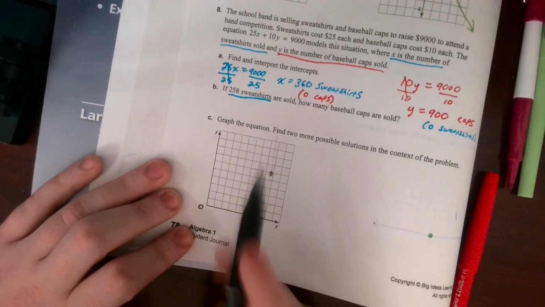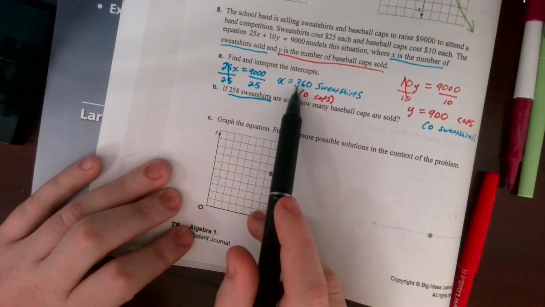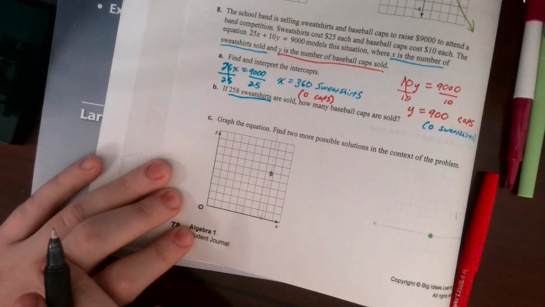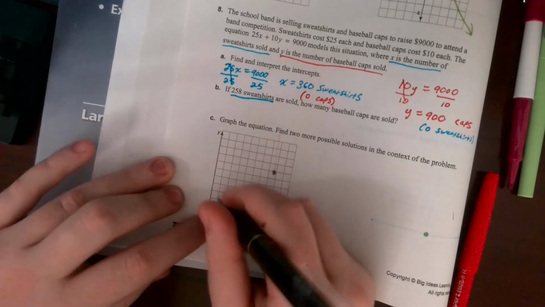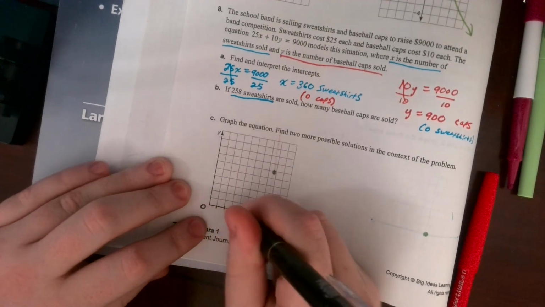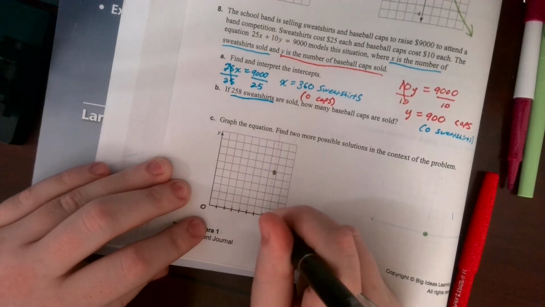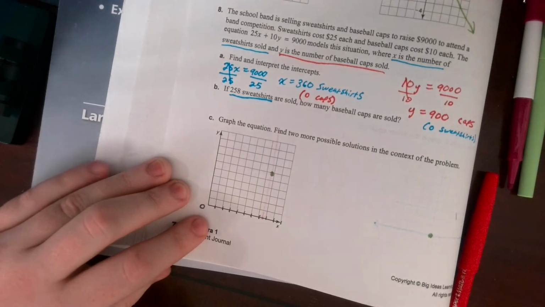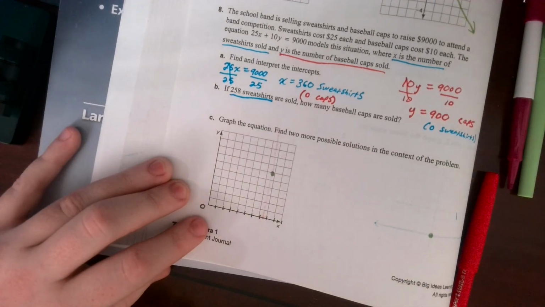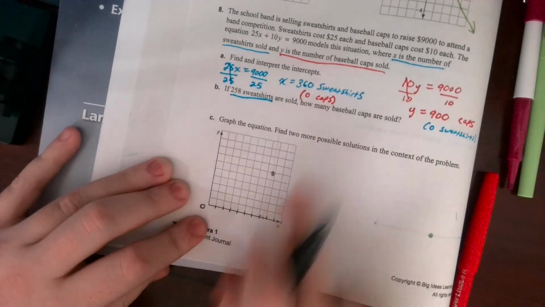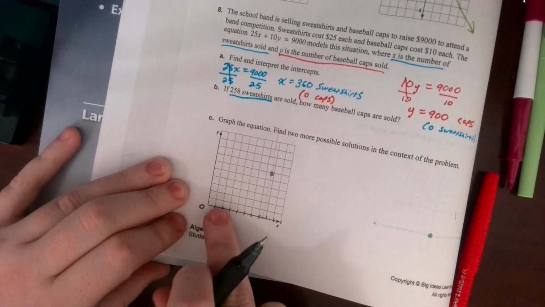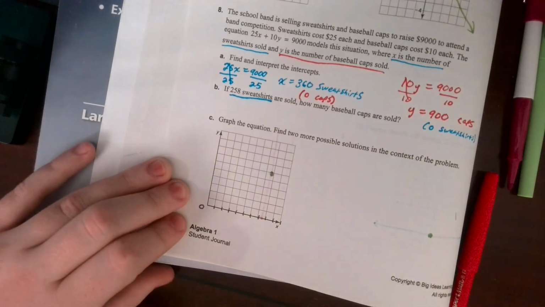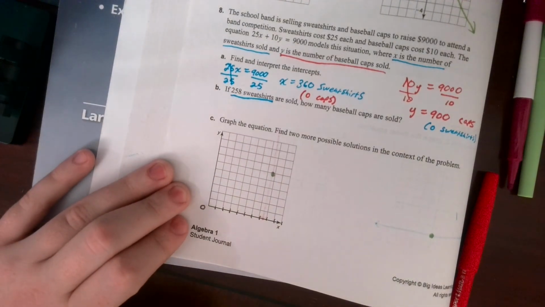So ask yourself, what's the highest x we get to? It's 360. So whatever we pick, we have to pick numbers on this axis that'll fit 360. Now, if you want it to be as optimal as possible, you could divide 360 by 10 to figure out exactly what each of these lines should be, and your point will be here at the end. You don't need to be that precise.